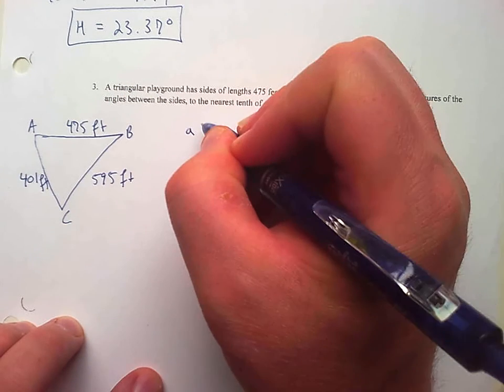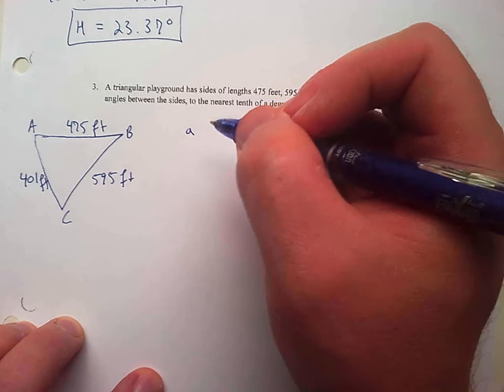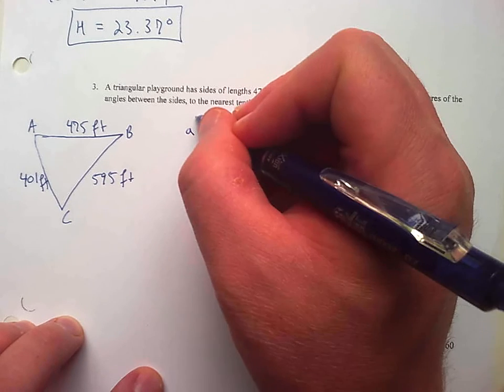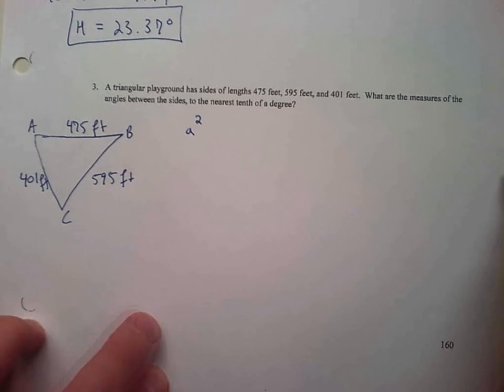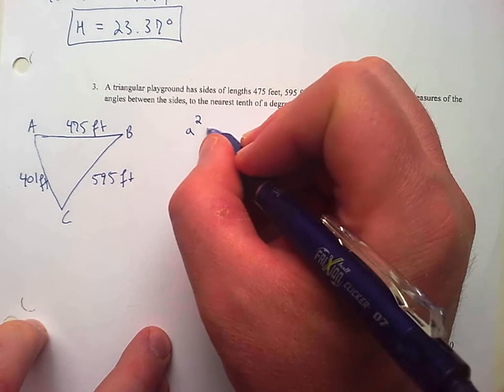So let's first try to figure out angle A. Now we will start off with the largest one, to show you that the general rule still works, even if we do that.